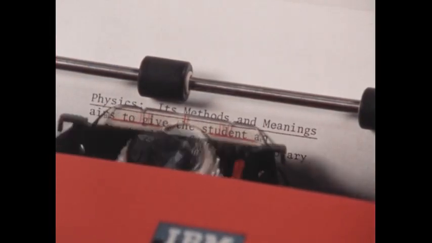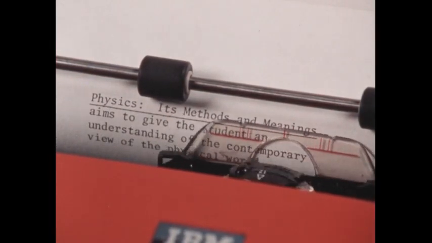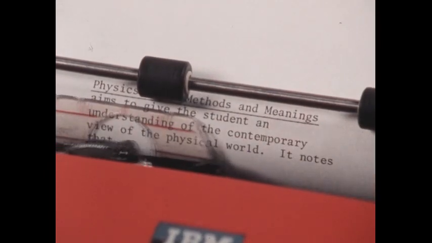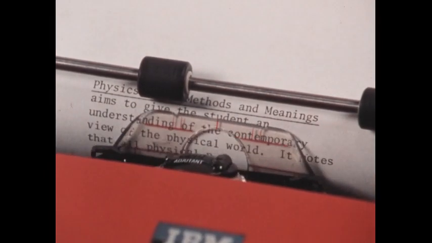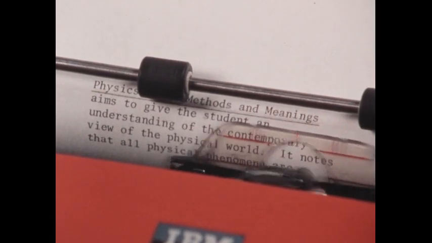In this physics book, for instance, you get an idea of how the author has organized his book. Physics: Its Methods and Meanings aims to give the student an understanding of the contemporary view of the physical world. It notes that all physical phenomena are described in terms of two fundamental concepts, matter and energy. It therefore selects the development of these concepts as its central theme.